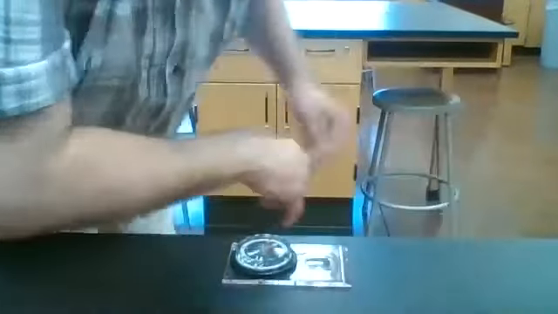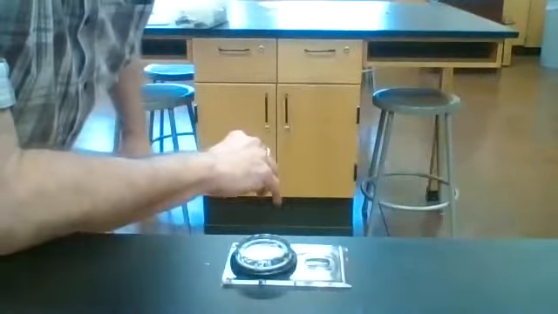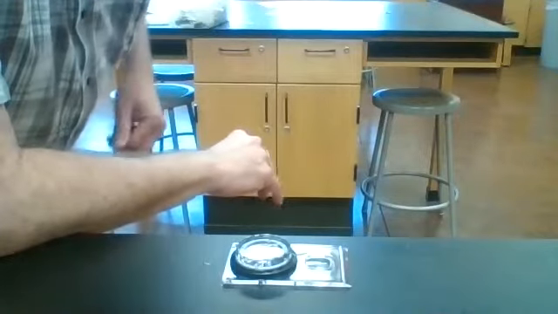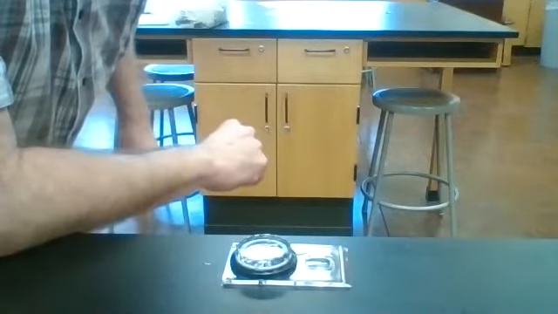Now, if I put this all alone, out of the influence of other magnets, then you can see that it will ultimately land on a spot and orient. And that is because the Earth is one big magnet.